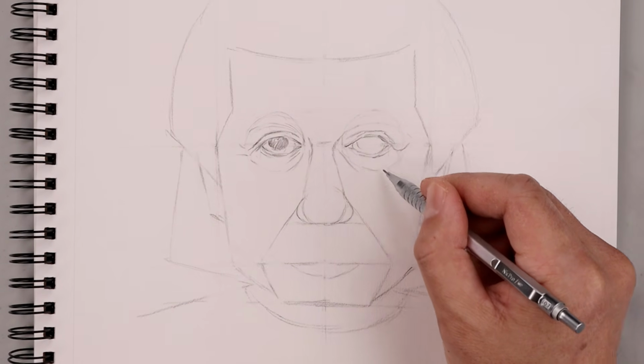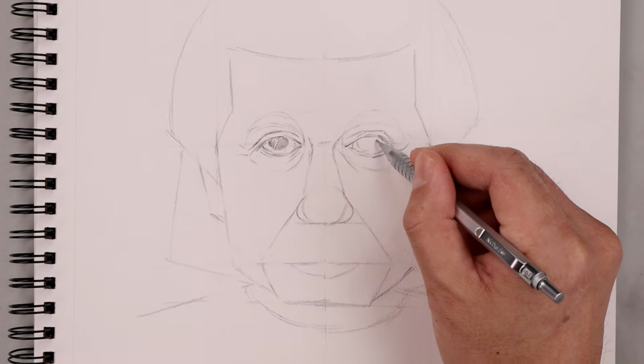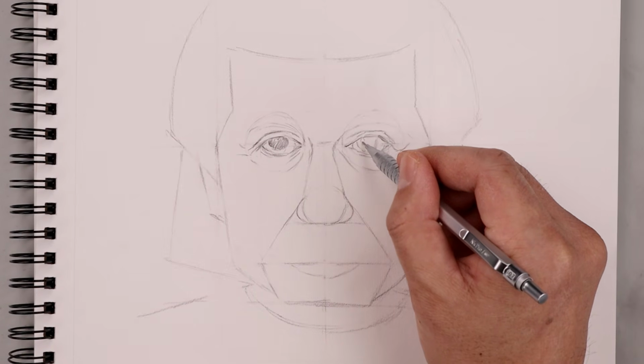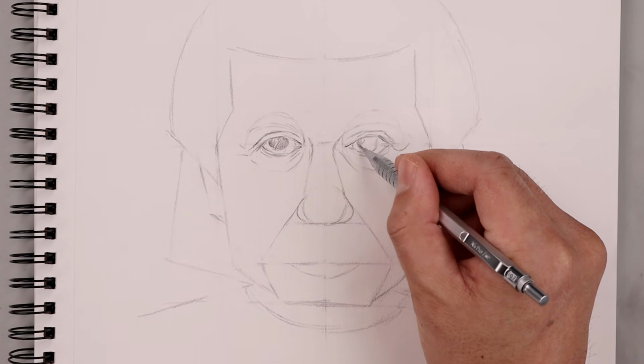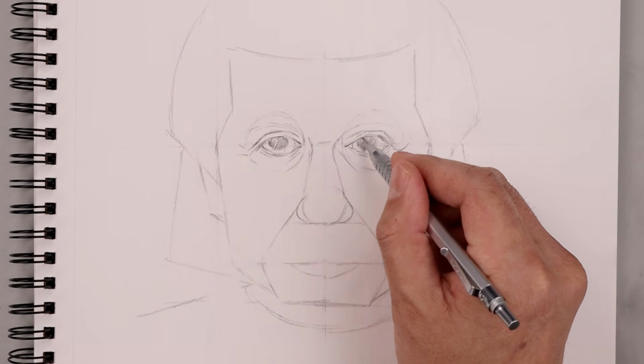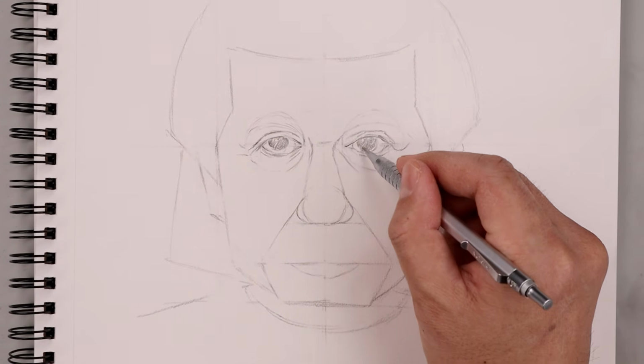Again, just getting the right position of the iris underneath. We can always come back and readjust this later, but I just want to get a good look at the proportions first. So I'm just going to lightly shade that in, make sure everything's balanced out.